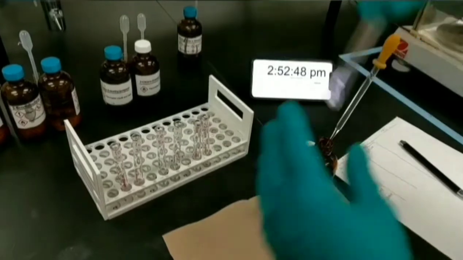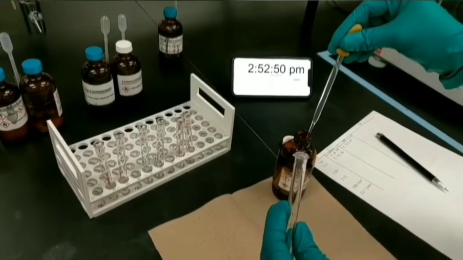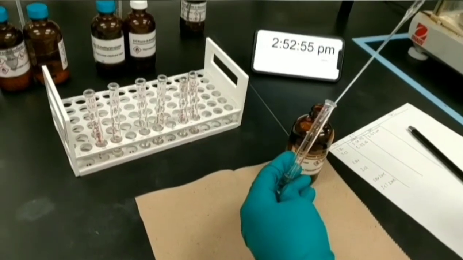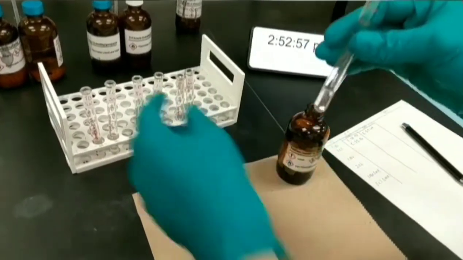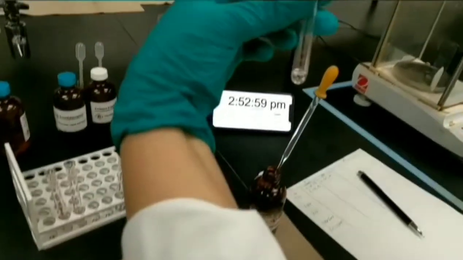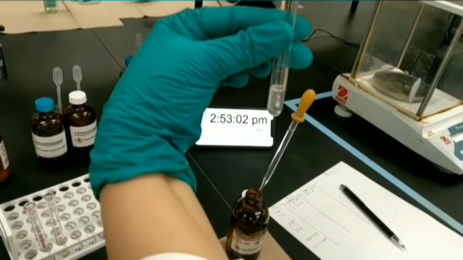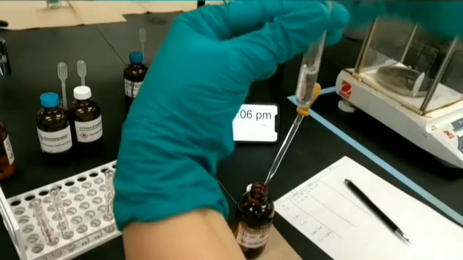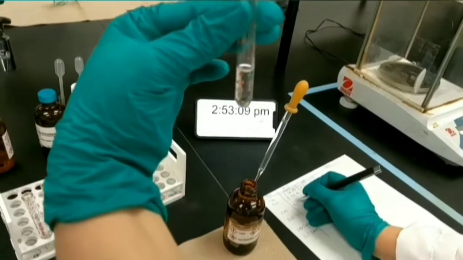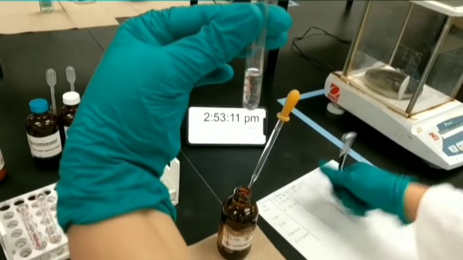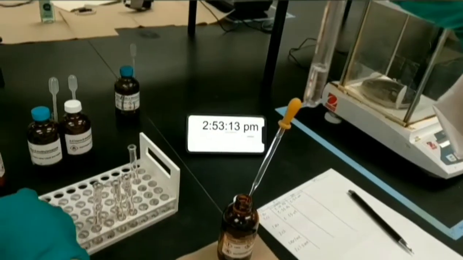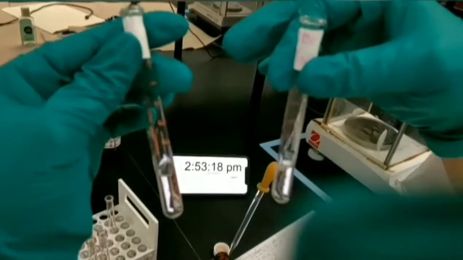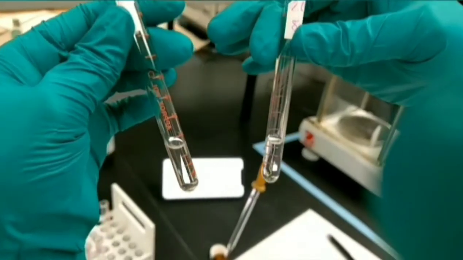I'm going to add 1 ml of nucleophile to the third test tube of 2-bromobutane. Okay, you need to record the time immediately. In SN2 reactions, primary alkyl halides work better than secondary, and secondary alkyl halides work better than tertiary ones, because steric hindrance is increasing respectively.